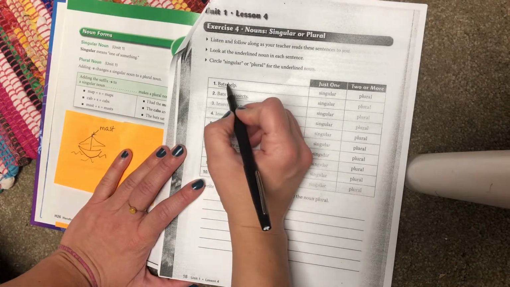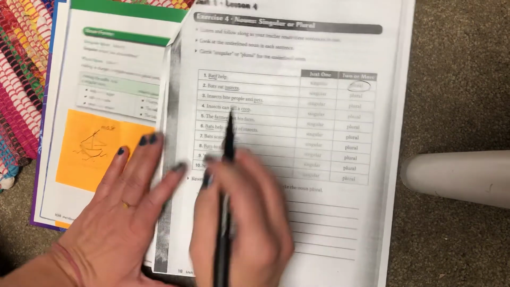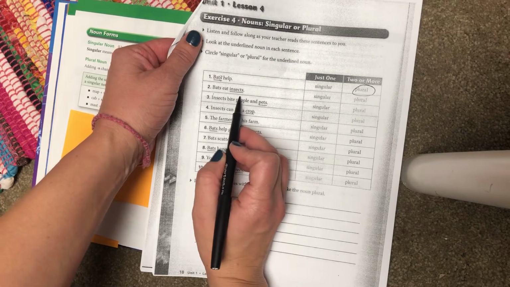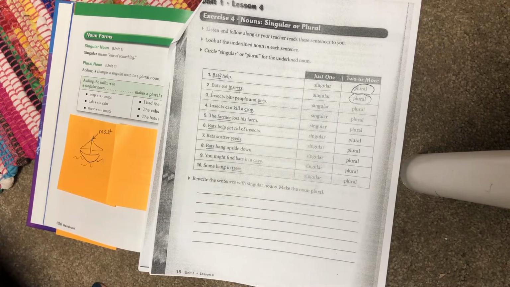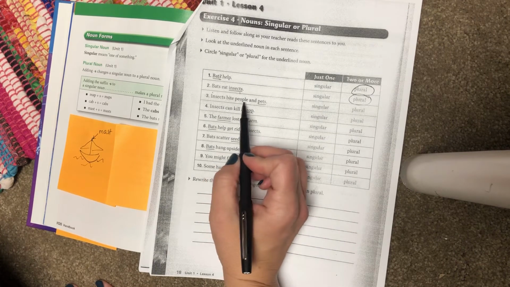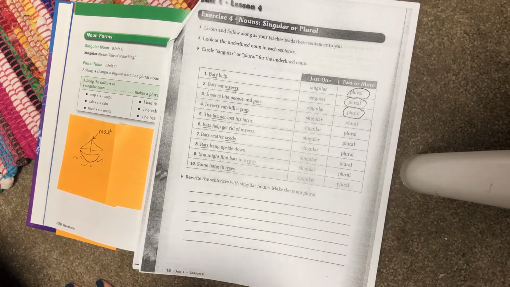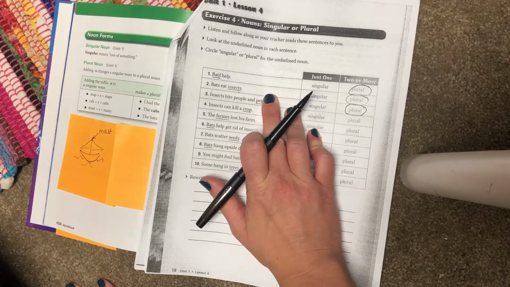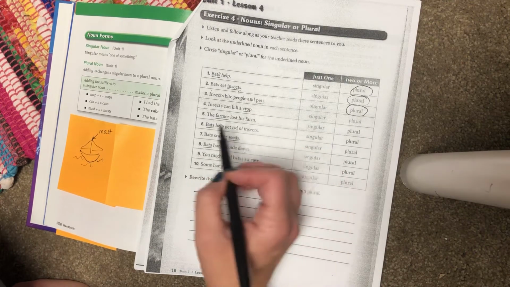Bats help. Well, I know I have more than one. I see that S there, so this is plural. Bats eat insects. Do they just eat one or more than one? Well, I see an S. That is a plural noun. Insects bite people and pets. Again, I see an S at the end, so it's a plural noun. Again, if I covered that S and it said pet, then I know it would be singular. If it says pets, it is more than one.